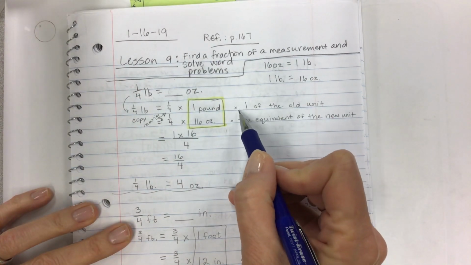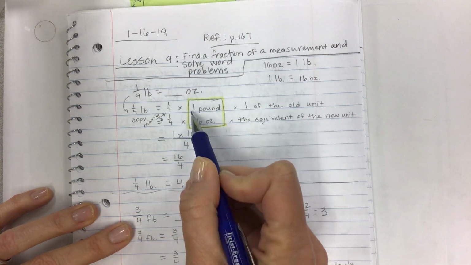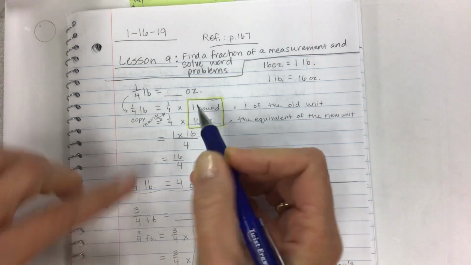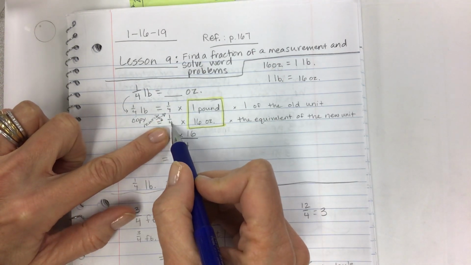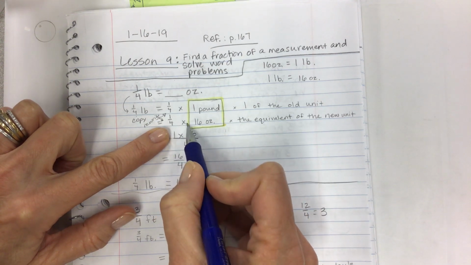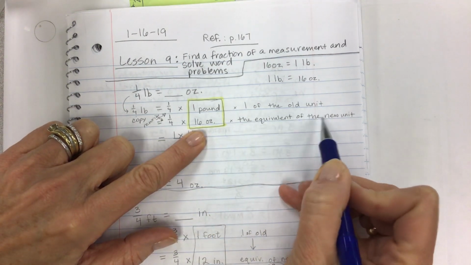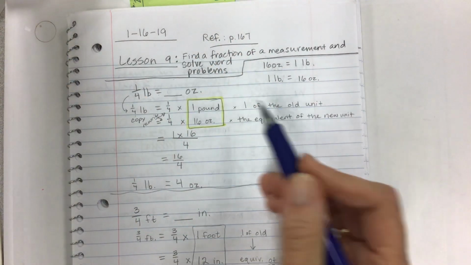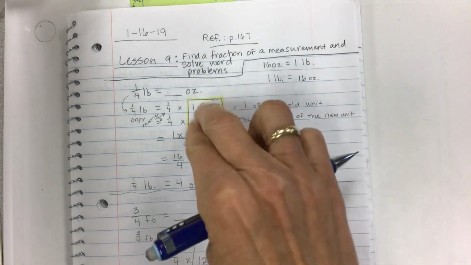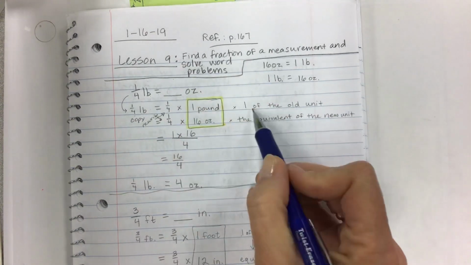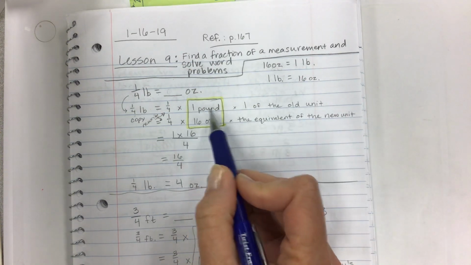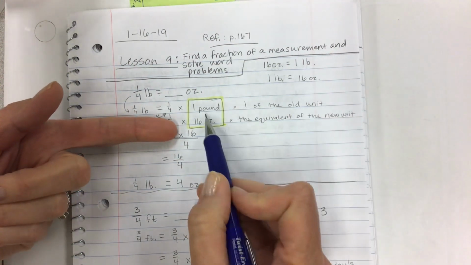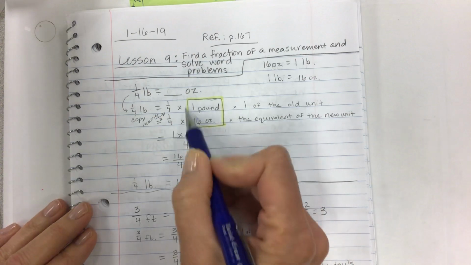So this line here says times 1 of the old unit, because this is going to be 1. 1 times 1/4 equals 1/4. That's why it works. Now copy it again, because now here's where we make the change. 1/4 times the equivalent of the new unit. I wrote these here so you could write them, because it doesn't matter what's here and what's here. This is all going to change, but this is going to stay the same. So whatever your old unit is, put 1 of those, and whatever your new equivalent is, put what's equivalent to this. This box here is the most important part.